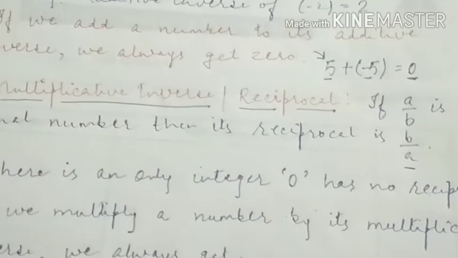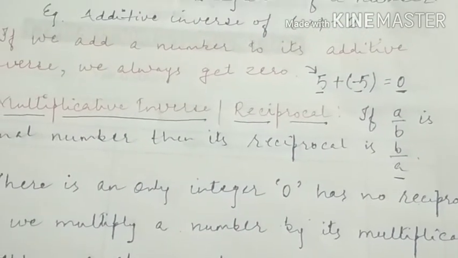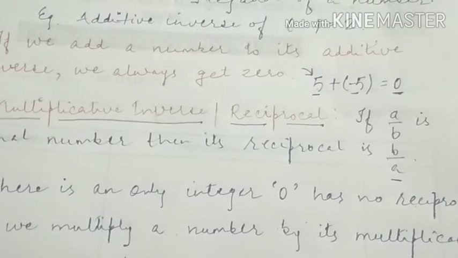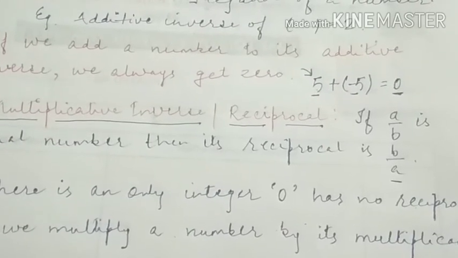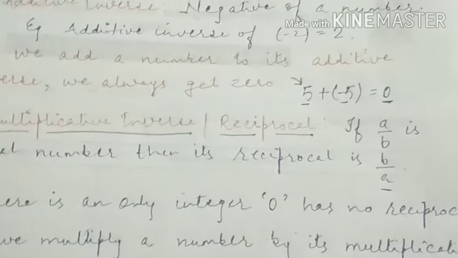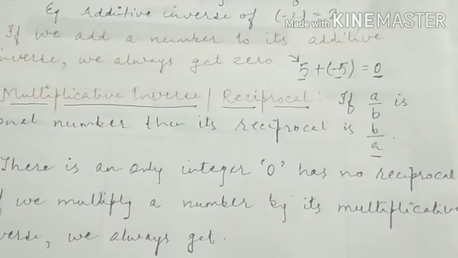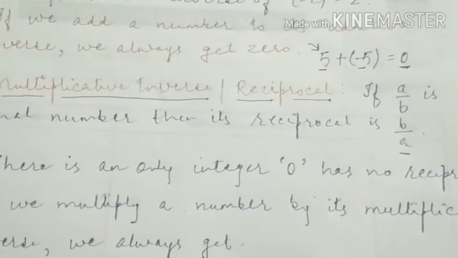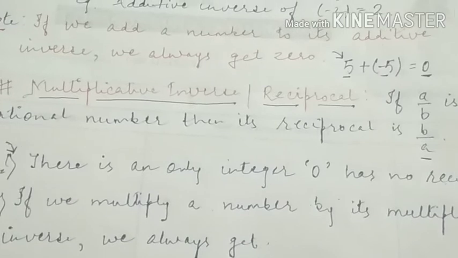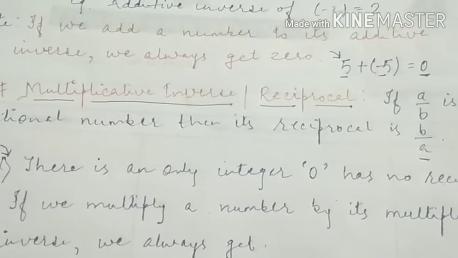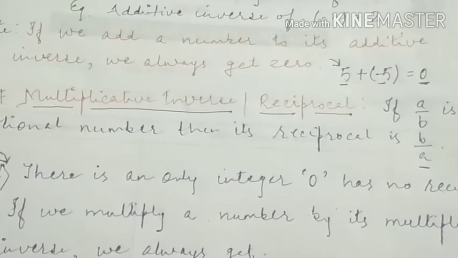You can see on the screen that there is only one integer, that is 0, which has no reciprocal. Now you have to tell me in the comment box why 0 has no reciprocal. Now consider the second point, or second note, of the multiplicative inverse.